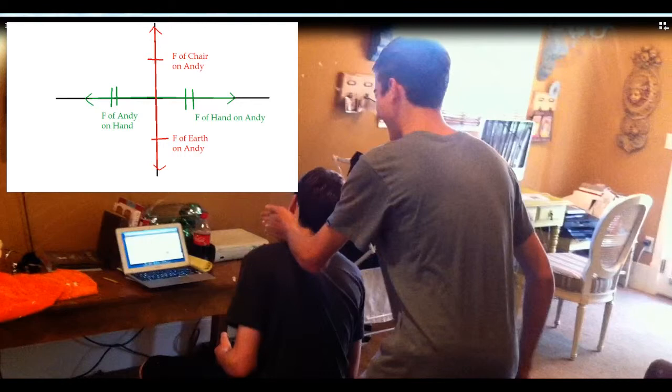If we take a closer look at the forces involved in this popular prank, we can see that there are 4 forces active. The forces in the y direction are the force of Earth on Andy and the force of chair on Andy. These forces in this direction are equal, yet opposite, as Andy is not floating nor sinking to the ground. Therefore, the sum of forces in the y direction is 0 newtons.